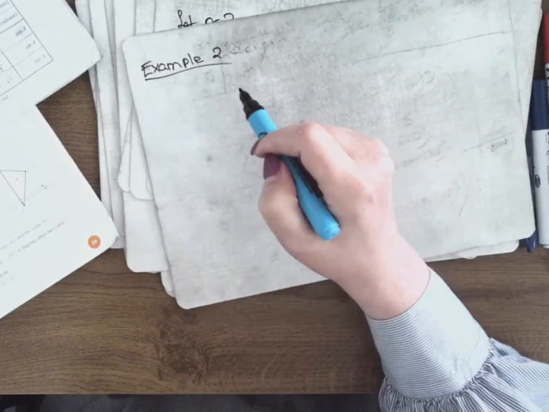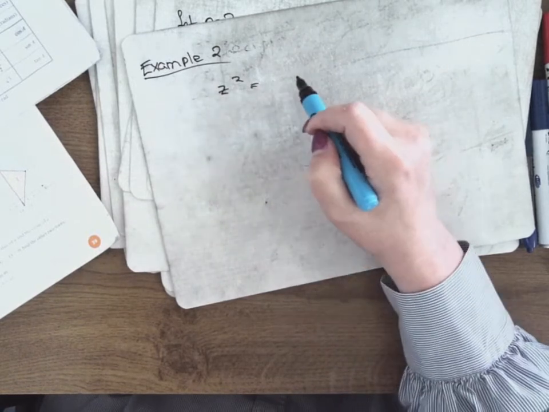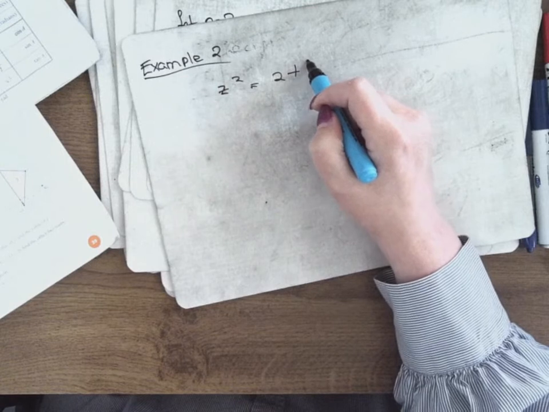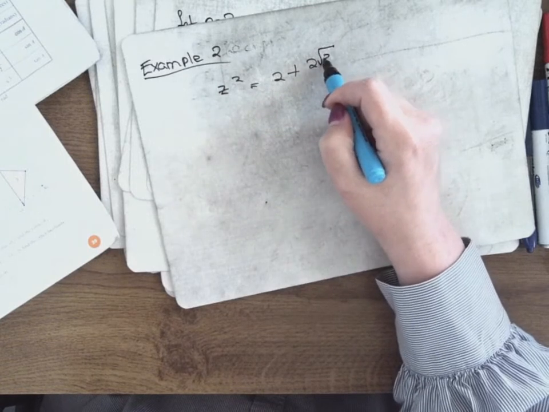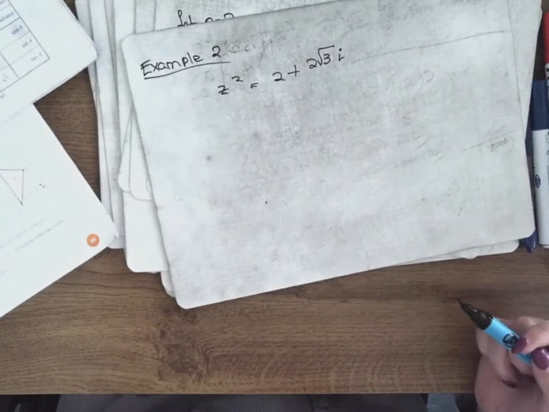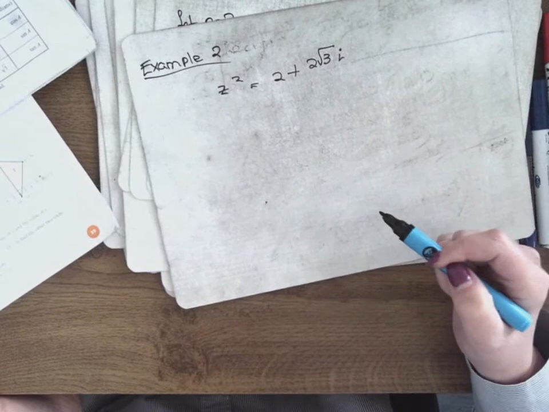So z squared. I'm not telling you what the original complex number is, but I'm telling you when I squared it, this is what I ended up with. I don't know what the original complex number is. I haven't told you what z is, but I've told you after I square z, this is what I end up with.